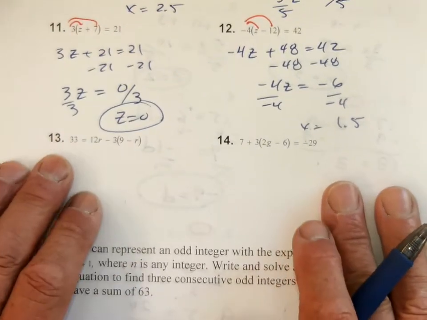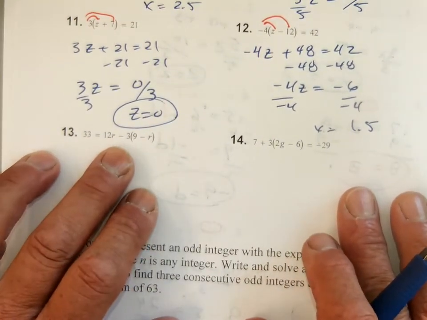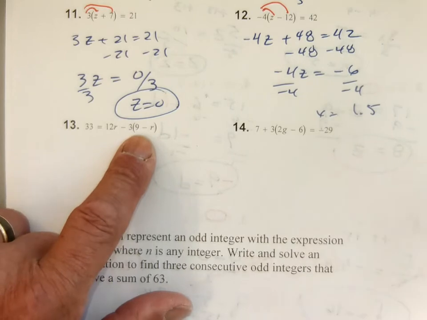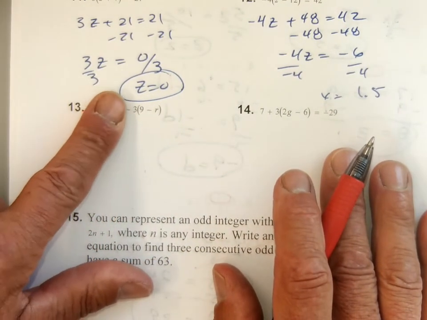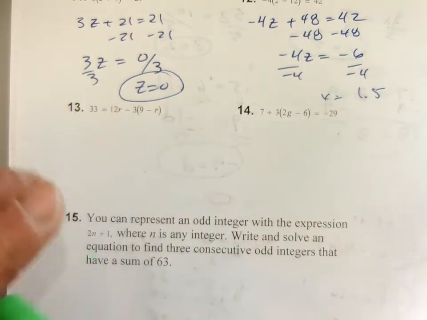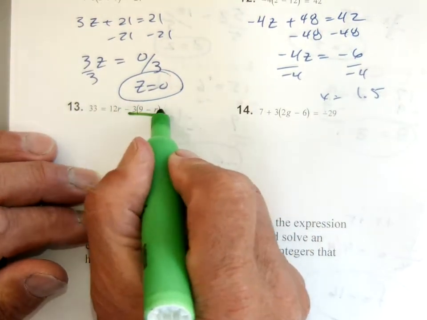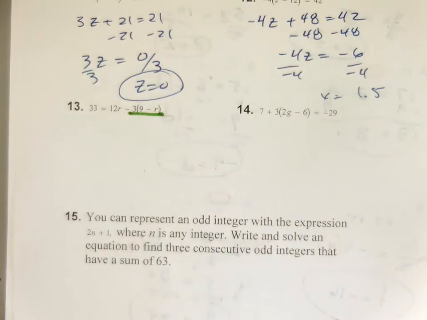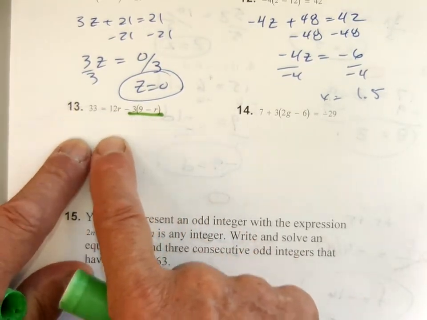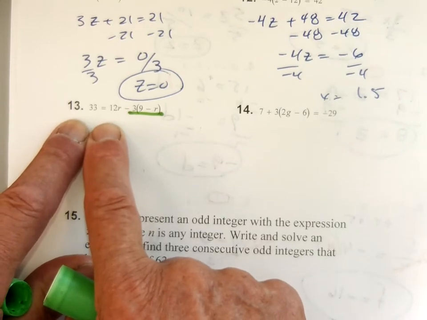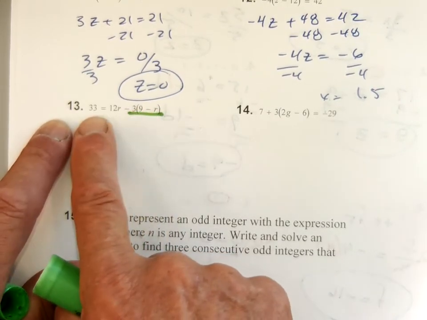All right, 13. Here's a little bit harder, okay? But we're going to be careful when we distribute, okay? So everybody watch. I need to fix this part of the equation first, okay? I need to fix this first. So everything else is going to stay the same. Does that make sense? All this is going to stay the same.